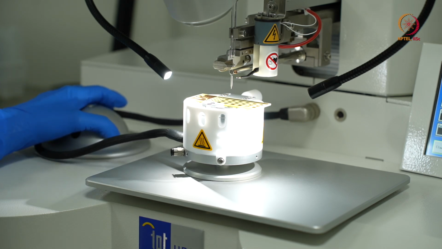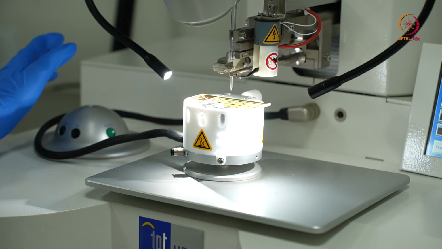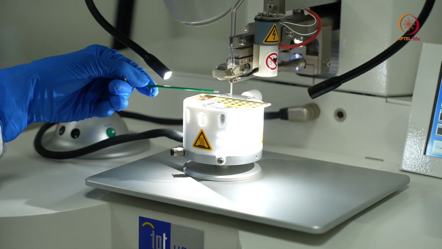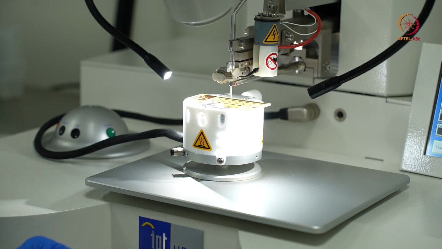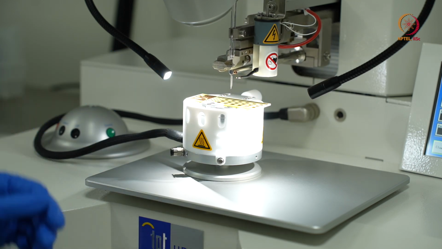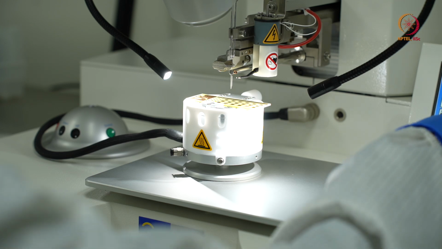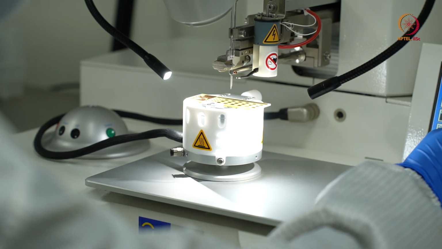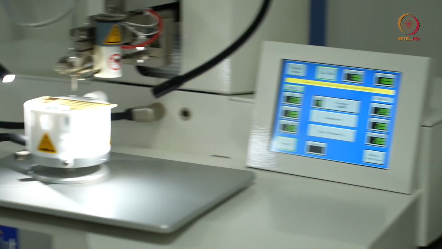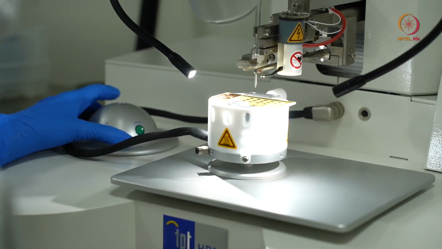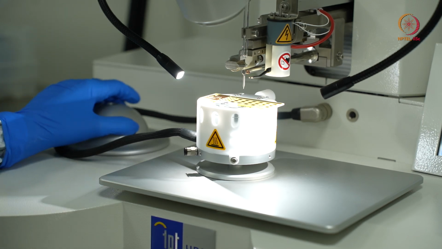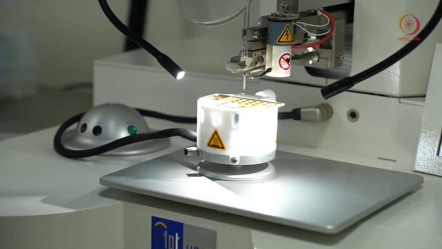Let's see what happens. You can see the tool coming down. You can see here, right? The tool is coming down and touching the surface. Now what is it asking? Move to second bond and press bond button. Okay, I'm moving the stage a bit, and again press on the bond button.